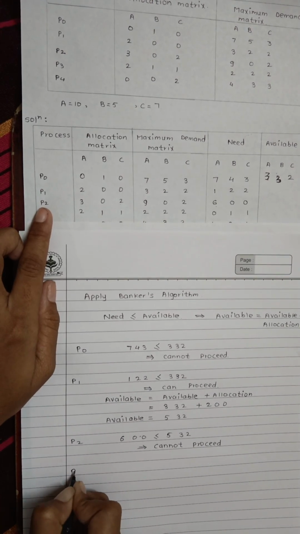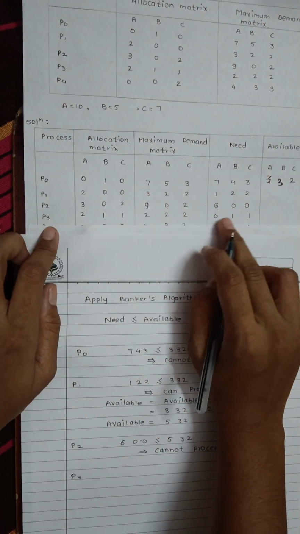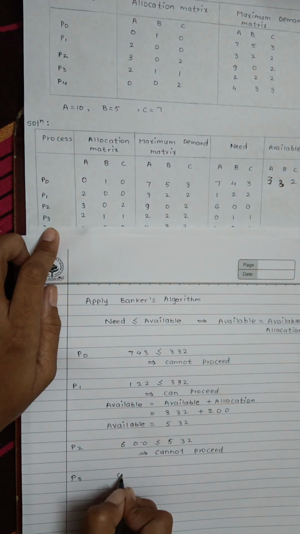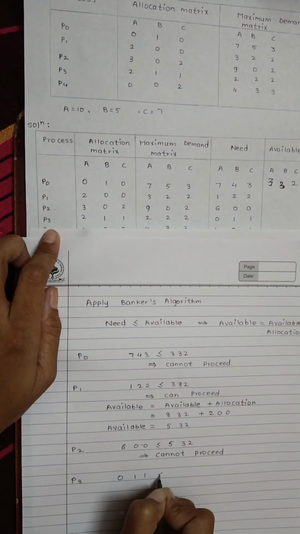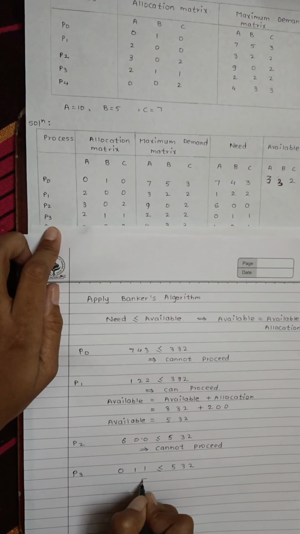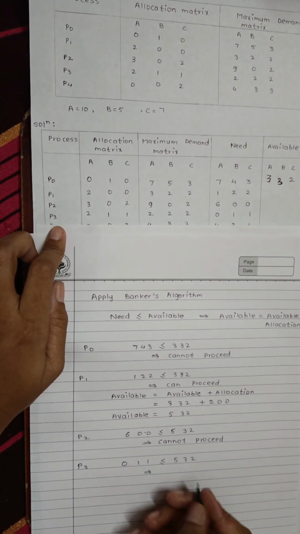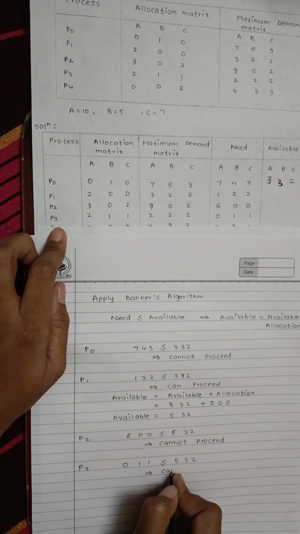Then for process P3, the need value is 0 1 1, less than or equal to 5 3 2. 0 1 1 is less than or equal to 5 3 2, so we can proceed.